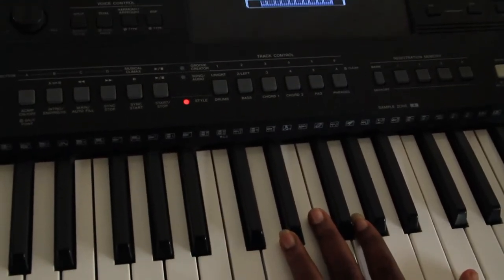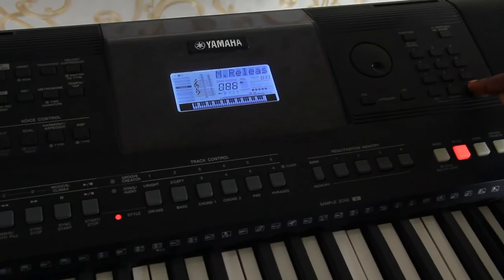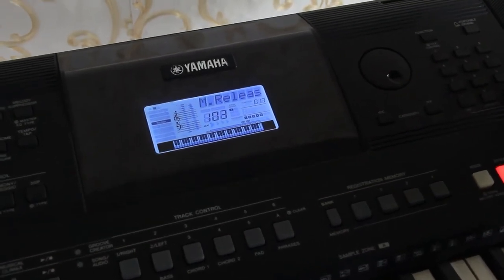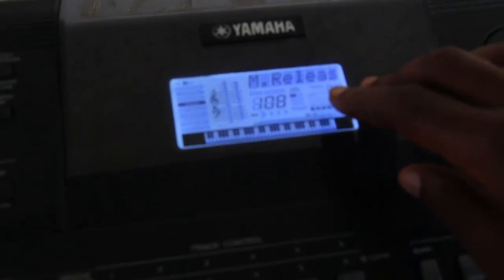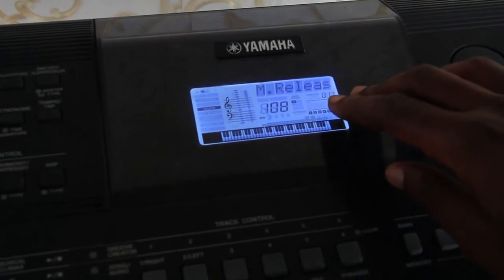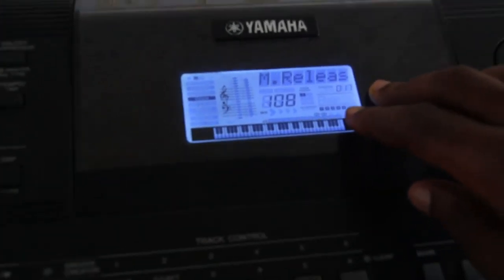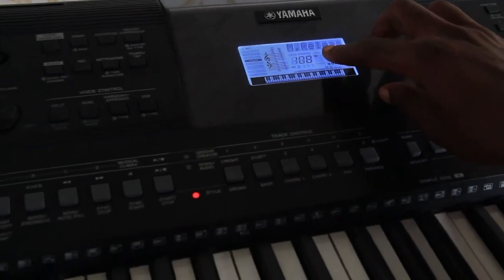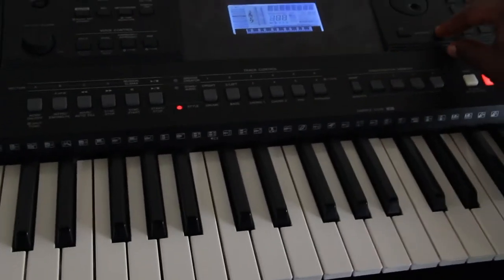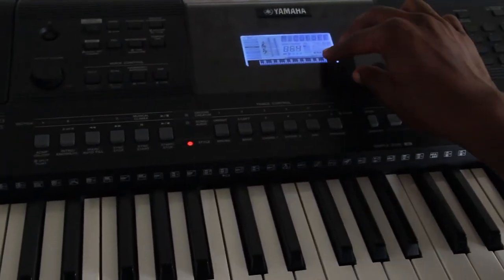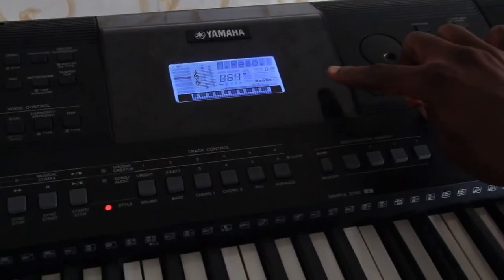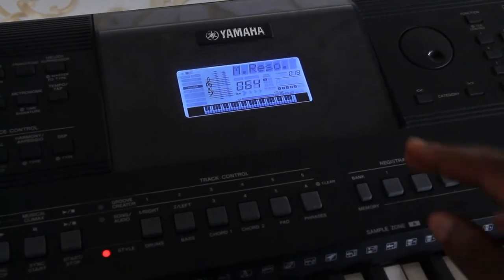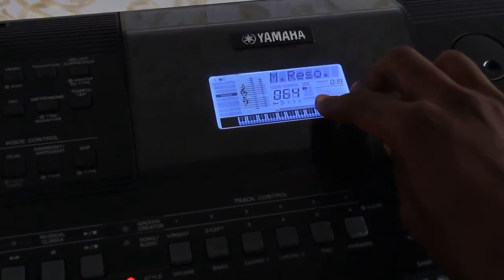Now you can increase it to, let me say, 108. You can use 108. Now you have sustained the keyboard. So the M release is used to sustain the keyboard. Then what we have next is M cutoff. And we have the M reso. This is where the main voice settings end.